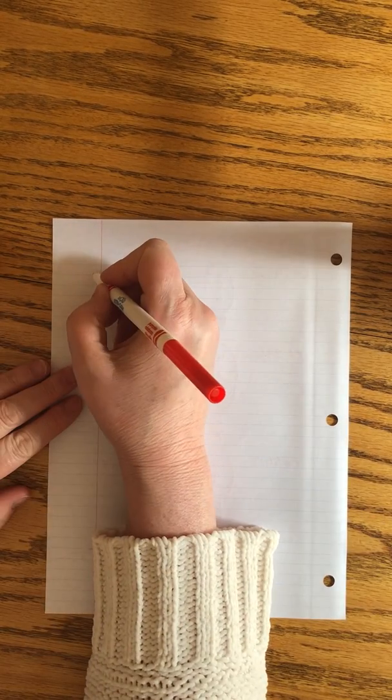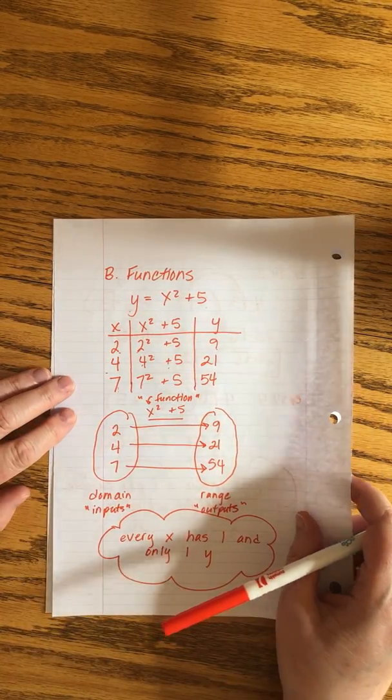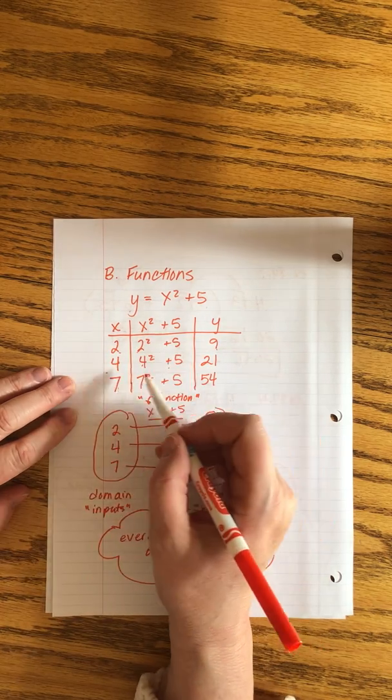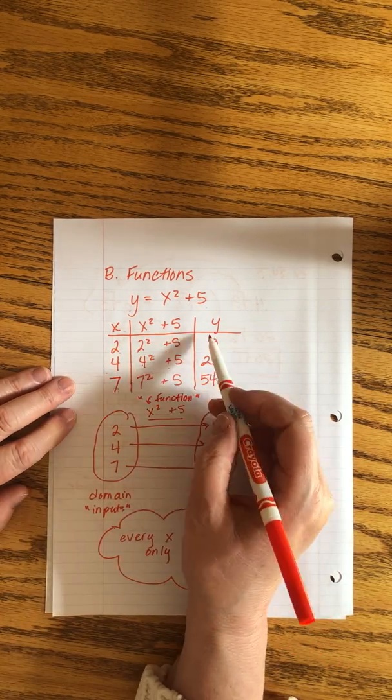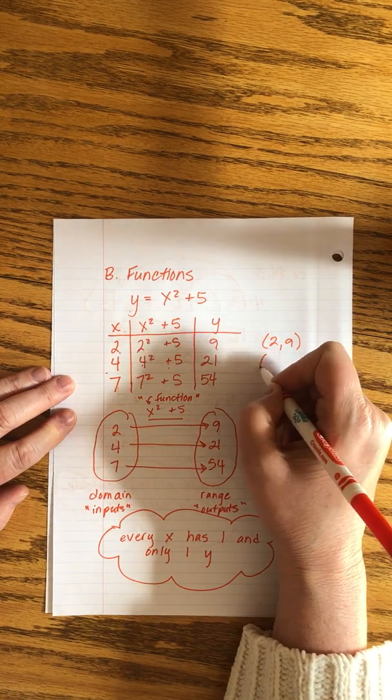Now, what we're going to do, remember back here how we set up this little table, right? And we calculated these values. I gave you the values for x and you calculated for y. We could write these as pairs of points, couldn't we?